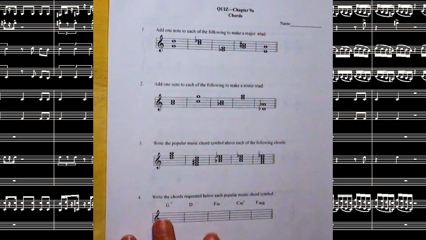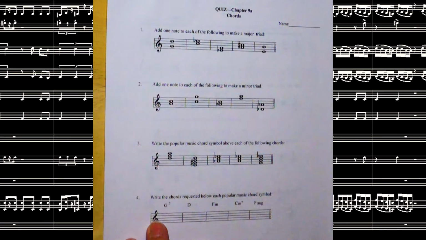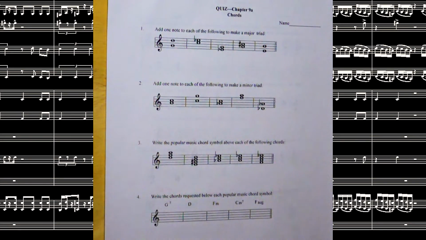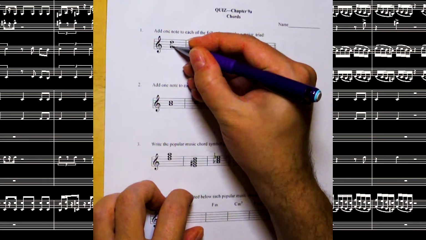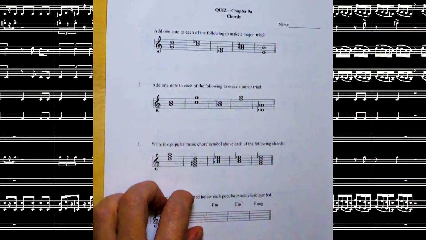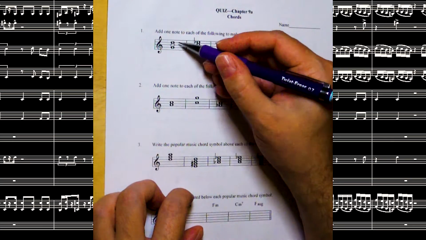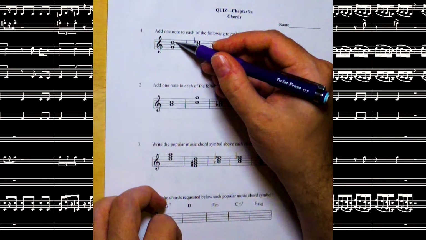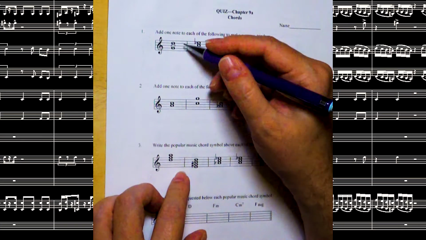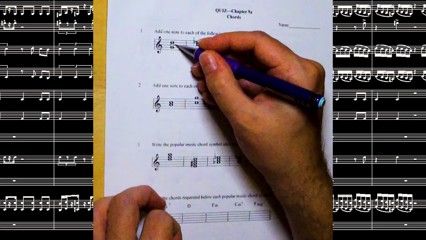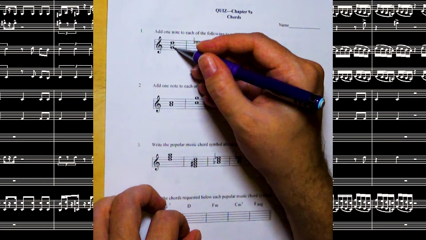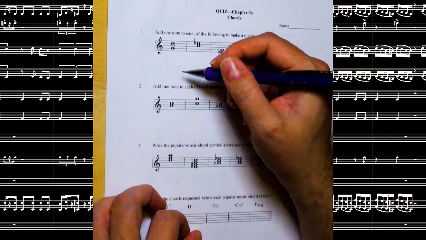Alright, so we got to add a note to make each one of these a major triad. So if I put a dot for a note here where the B is, is that major? Well, G to D, that's a perfect fifth. Alright, so that's good. Now, G to B, if G is the key, is B in the scale?